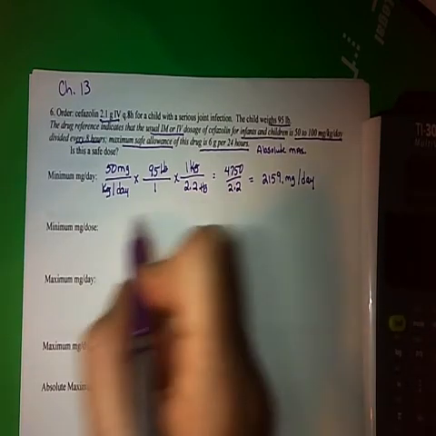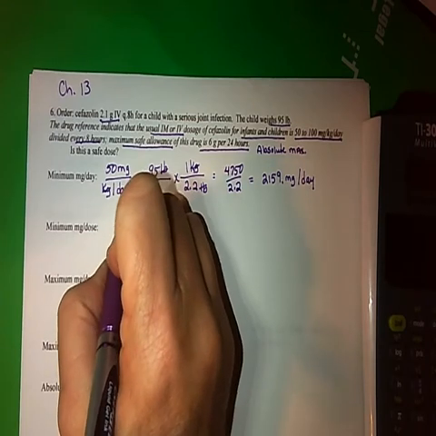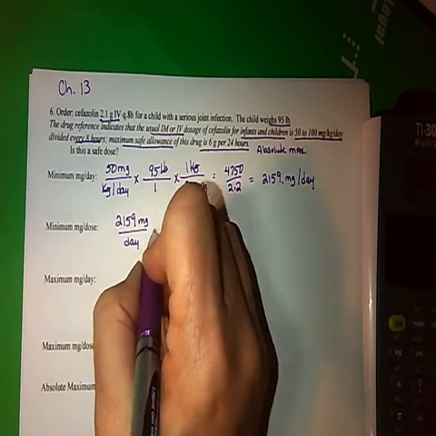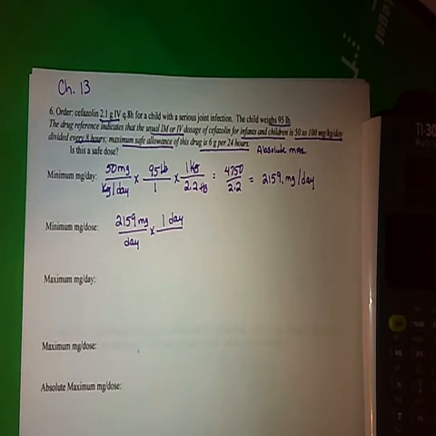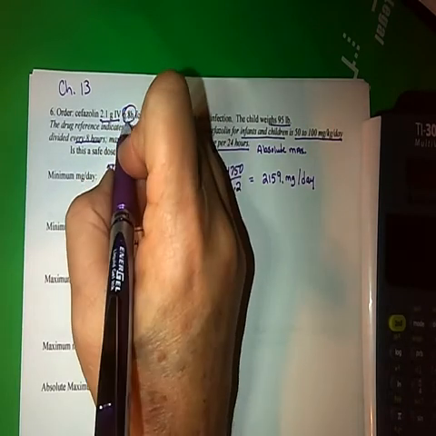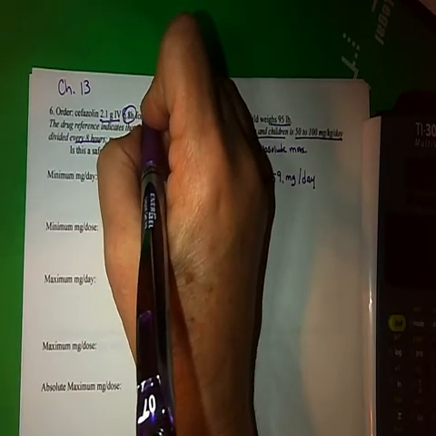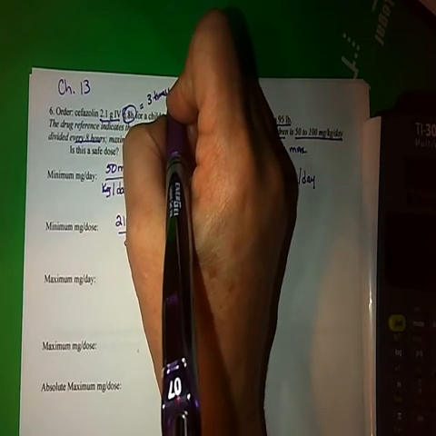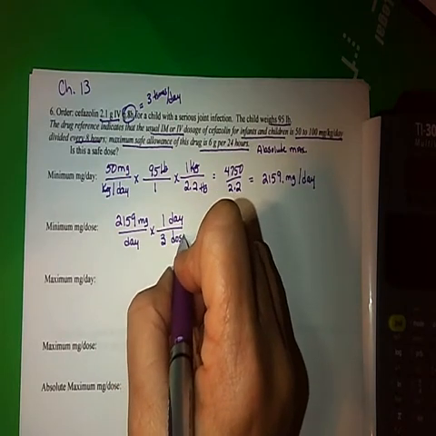Then if I want to take that and get a minimum milligrams per dose, I start with the 2159 milligrams per day times 1 day. But how many doses am I giving in 1 day? It says every 8 hours. This is what the doctor's orders say, so that's what I'm going to go back to. Every 8 hours is 3 times per day. So that means I'm giving 3 doses in 1 day.